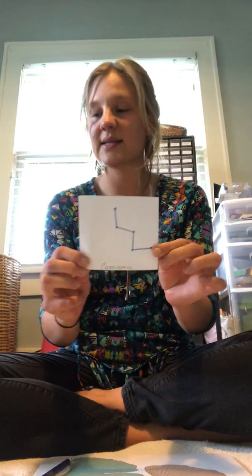So let's do the same thing and color those dots and connect them. Cassiopeia. This is a fun one.